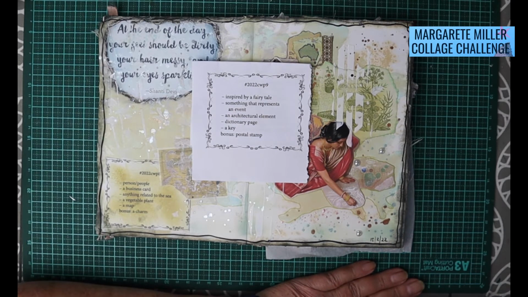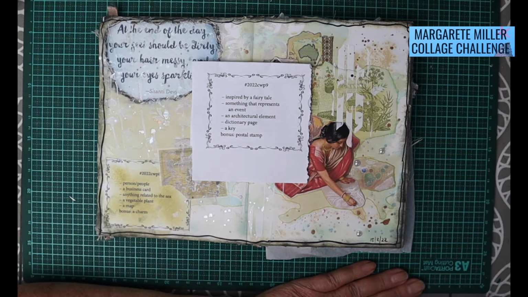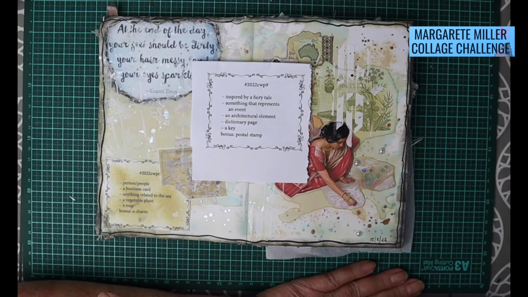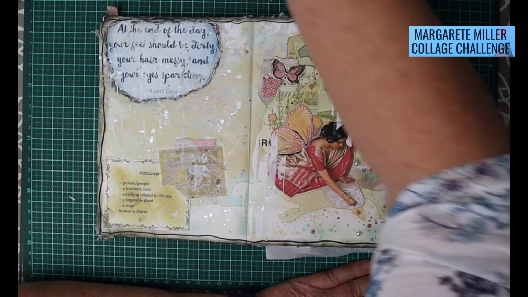So the next prompt is something that represents an event. That was a bit hard for me. I couldn't really think of things. I don't know whether I've nailed that prompt or not, but I have got some stuff I'll show you in a minute. An architectural element, a dictionary page, a key, and the bonus is a postal stamp. Put that to the side where it stays safe.